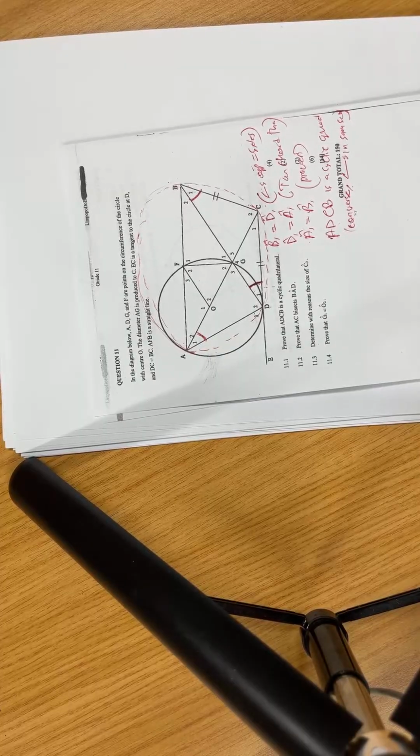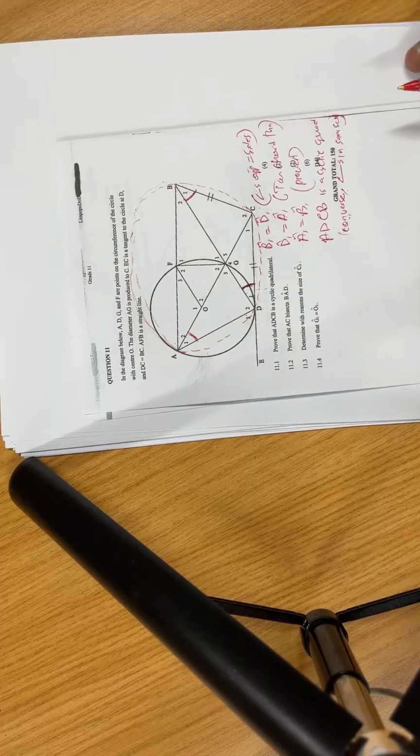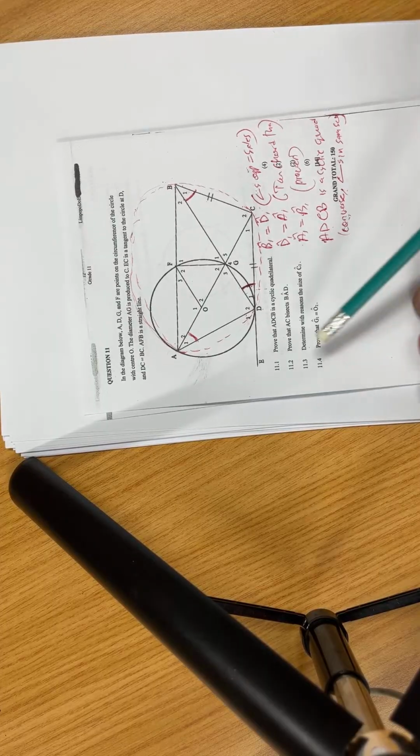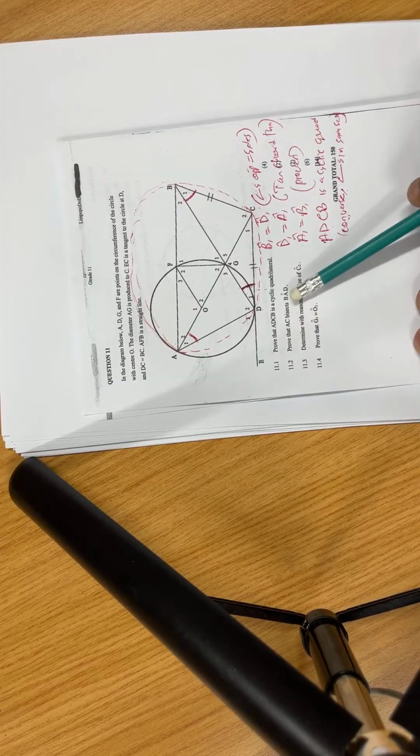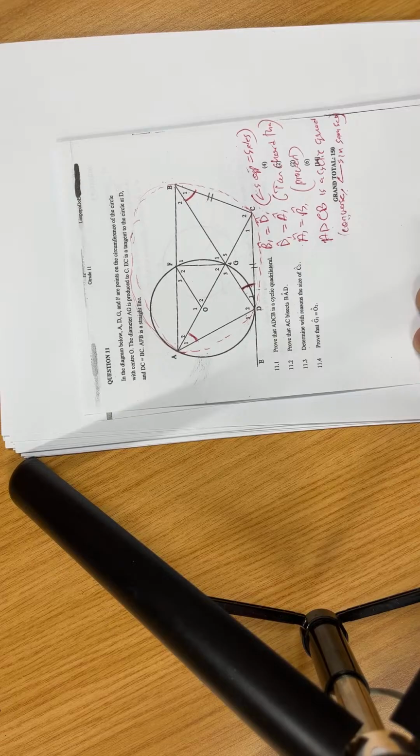Let's move to 11.2. Prove that AC bisects angle BAD. Angle BAD.